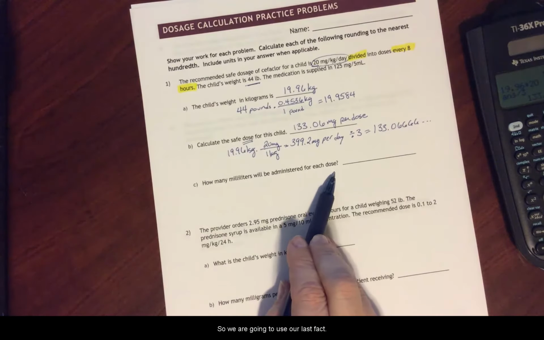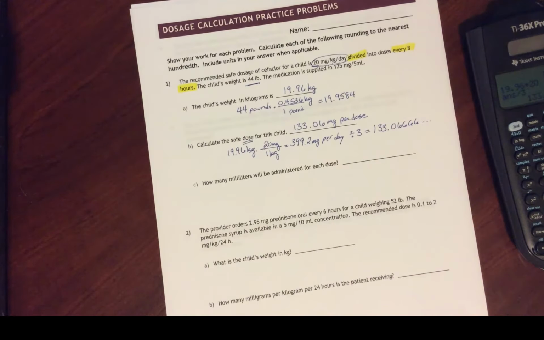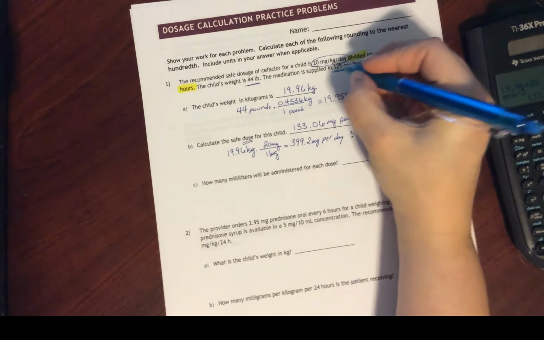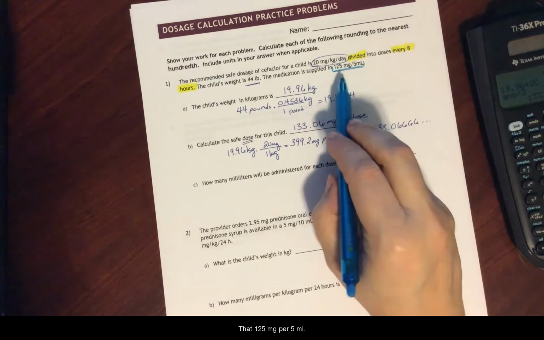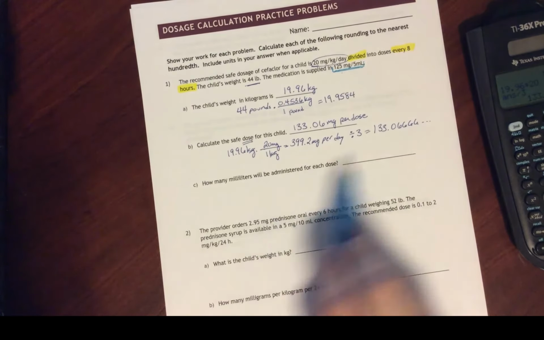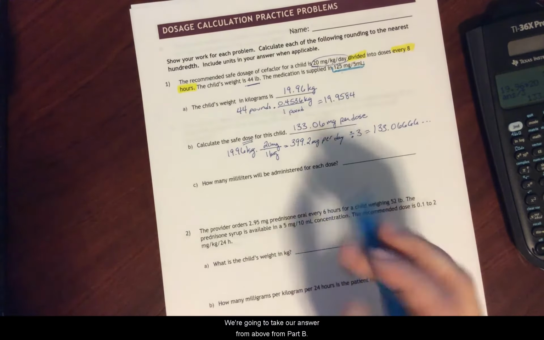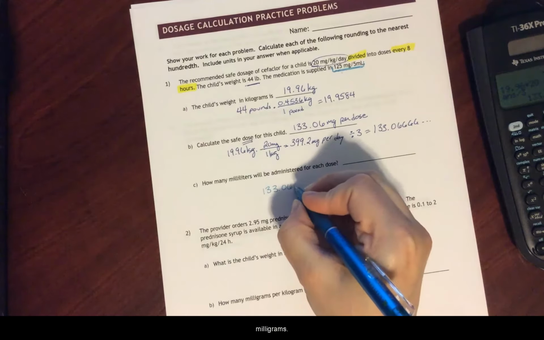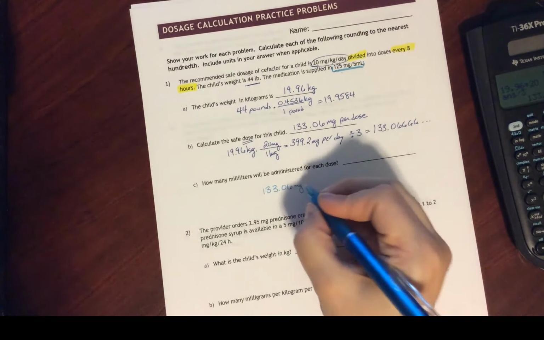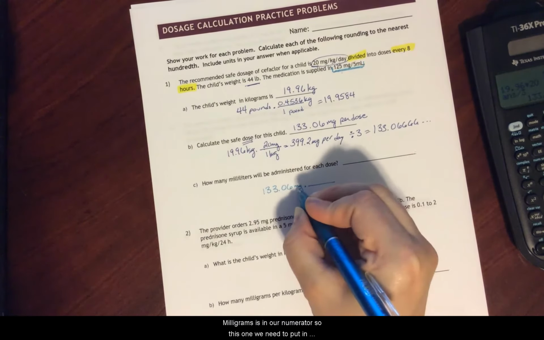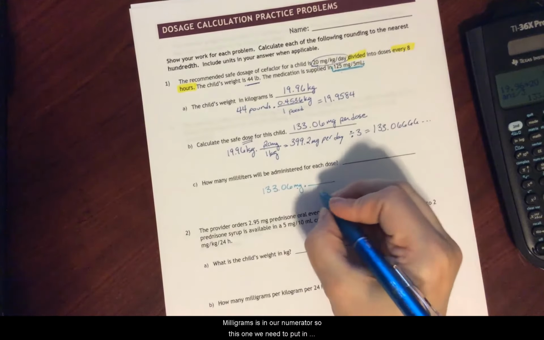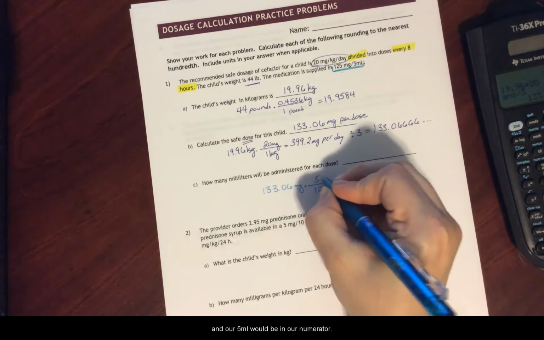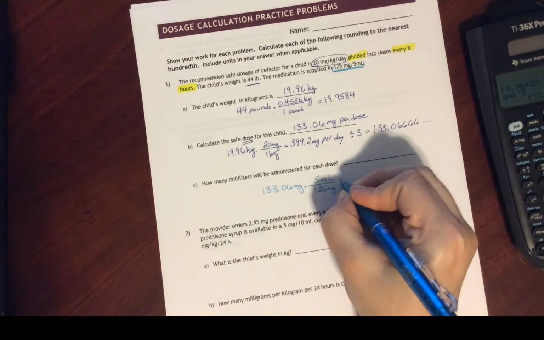Okay. For part C, we want to know how many milliliters will be administered for each dose. Okay, so we're going to use our last fact that we have and what our medication is supplied in. In that 125 milligrams per 5 milliliters, we're going to take our answer from above, from part B, 133.07 milligrams. And we're going to multiply that. Milligrams again is our numerator, so this one we need to put in our denominator. 125 milligrams would be in the denominator, and the 5 milliliters would be in our numerator.